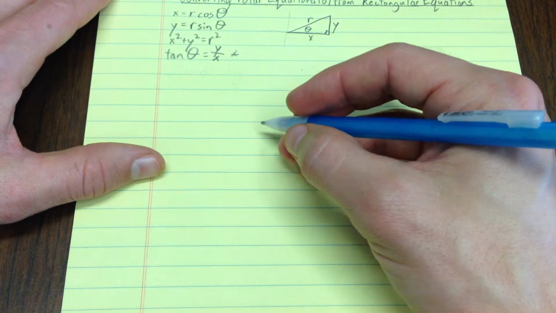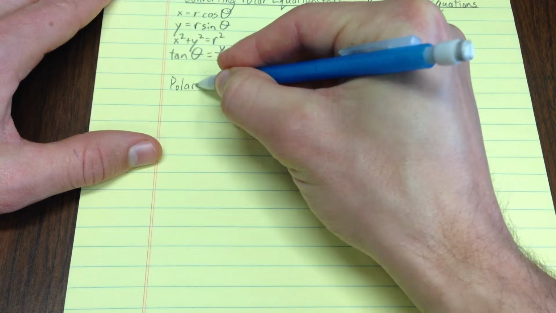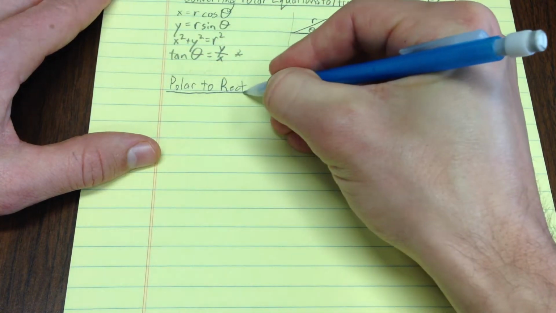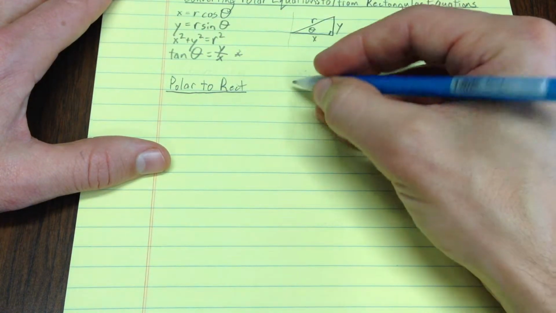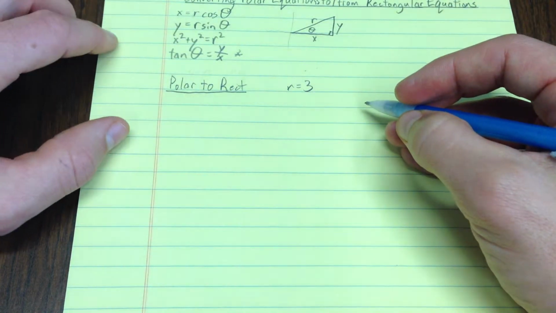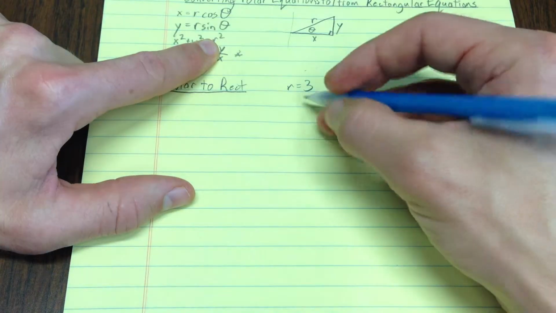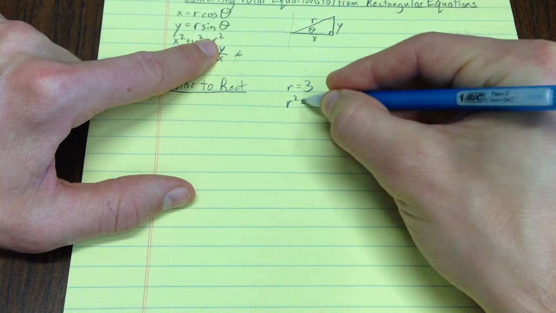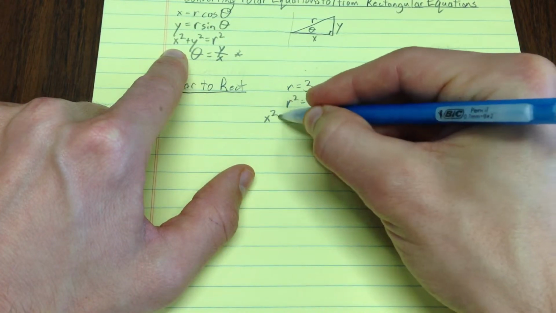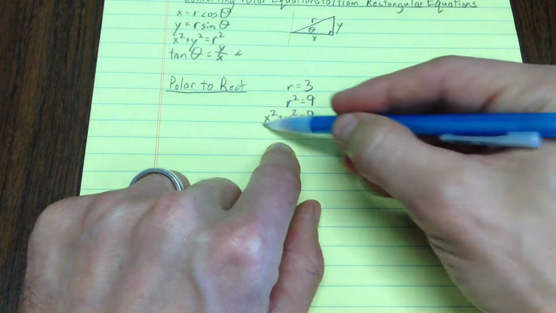And so let's think about how we convert. Let's first do a couple of examples going polar to rectangular. You might have something like r equals 3. Well, if you have r, you either need a cosine by it or an r squared, so let's just square both sides. r squared equals 9. Well, what's r squared? r squared is x squared plus y squared equals 9. So this is the conversion and you'd be done.